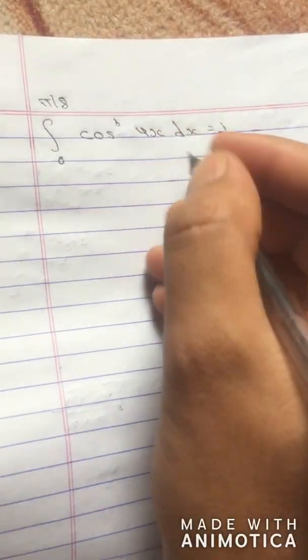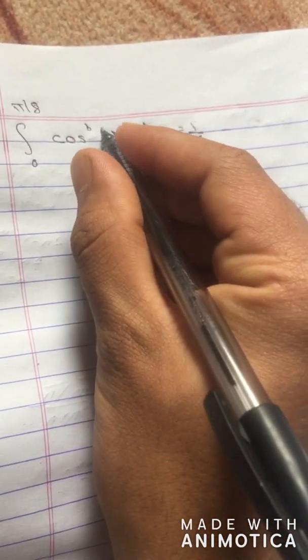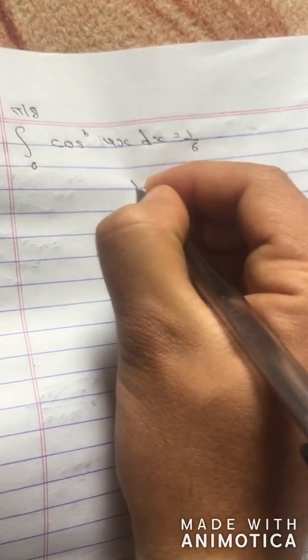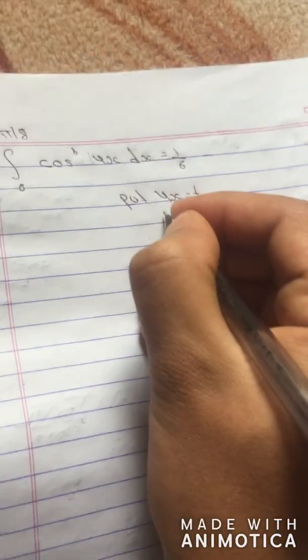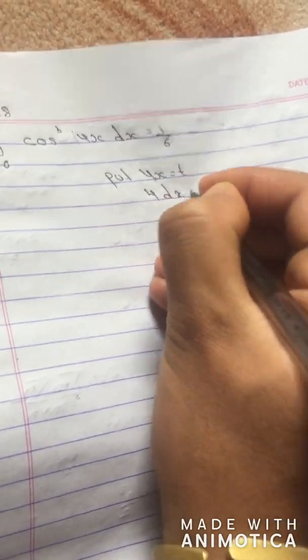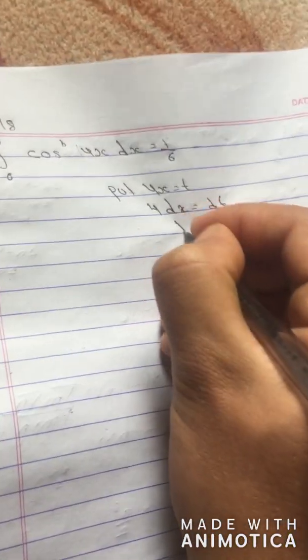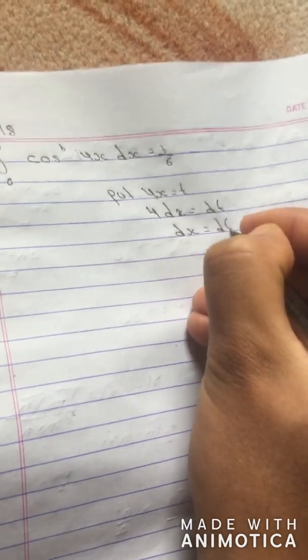In this type of problem, we have to substitute similar to the first problem, but here we have to substitute 4x. Then let's start. Put 4x equals t. You can substitute whatever you like. 4 dx equals dt. Therefore dx equals dt by 4.